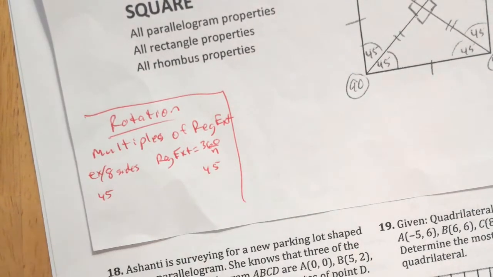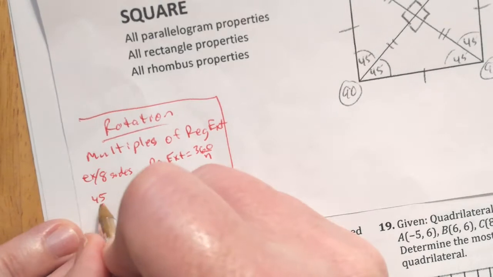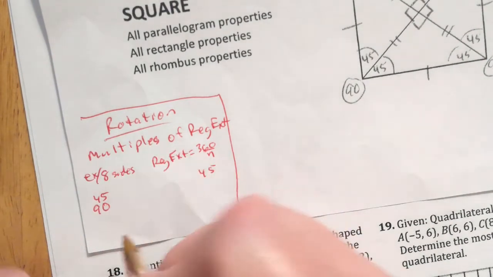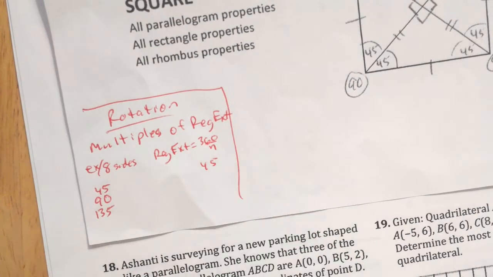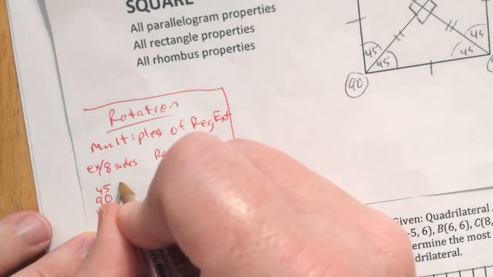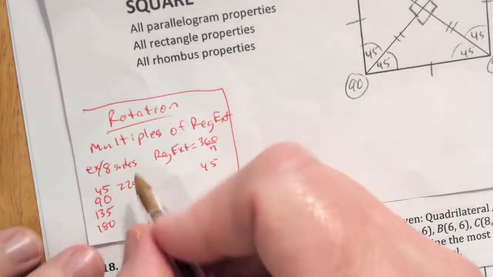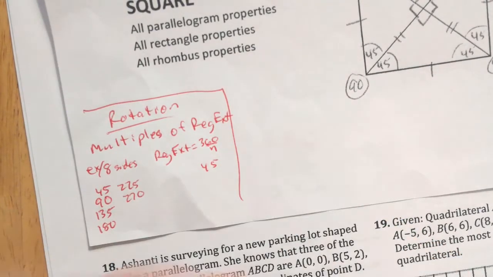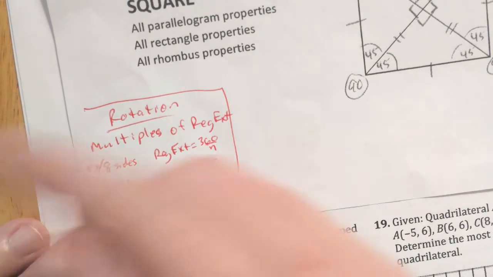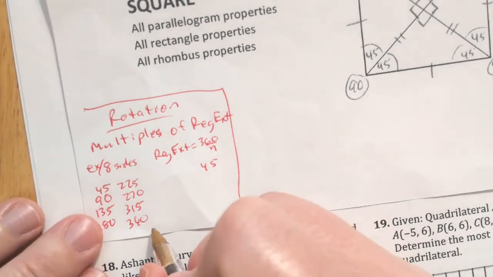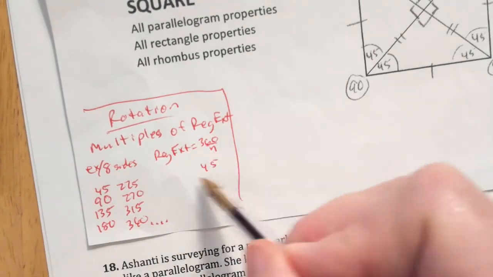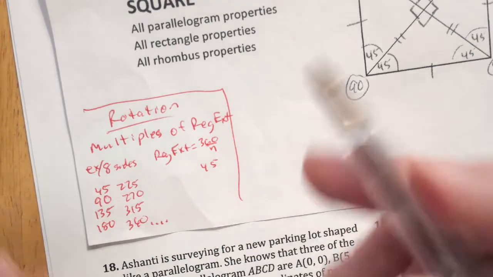So 45, 90, 135, 180, 225, 270, 315, and 360. All right, and then you go dot, dot, dot, because you would keep going. So those are multiples of the regular exterior. So any one of those numbers are good.